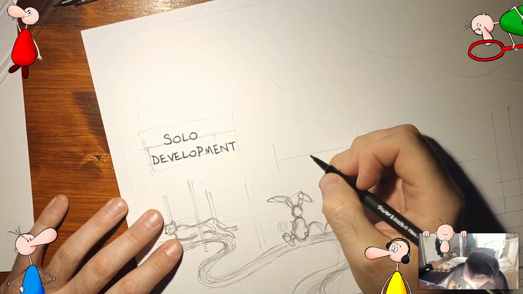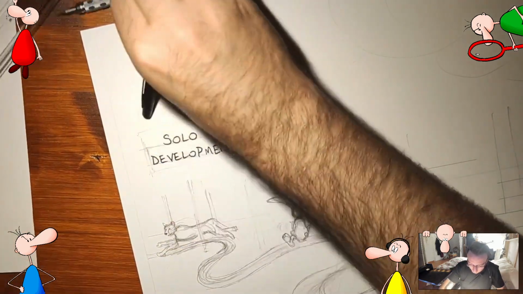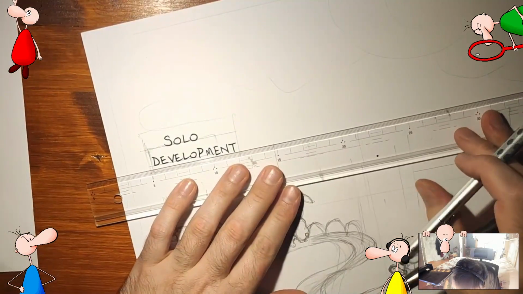And then this will be startup company. Maybe also 2 lines for that one too then.